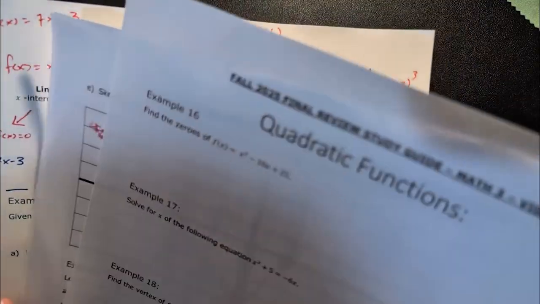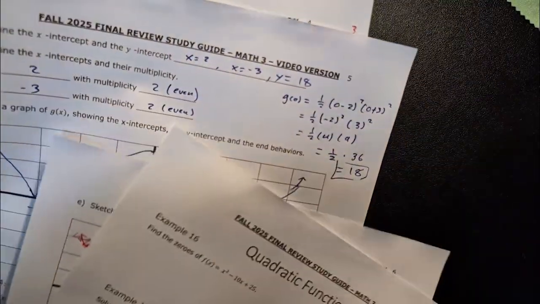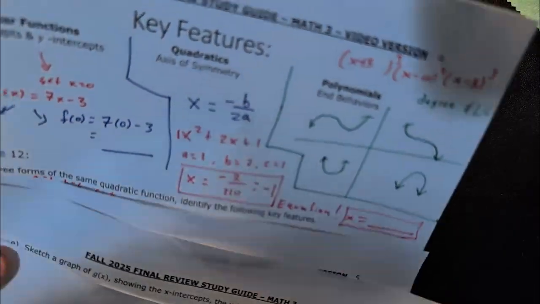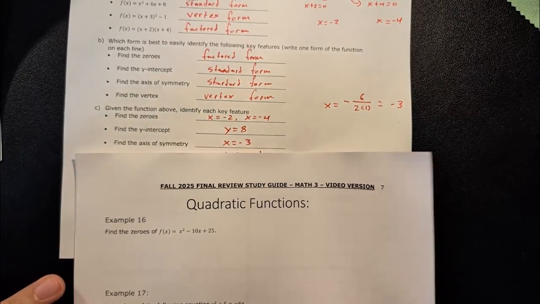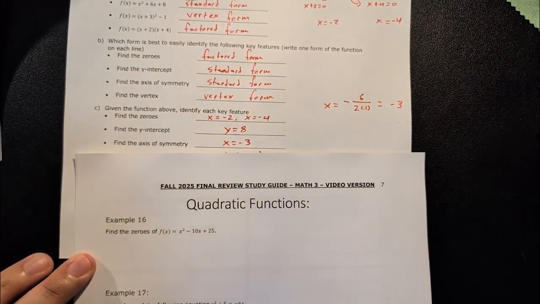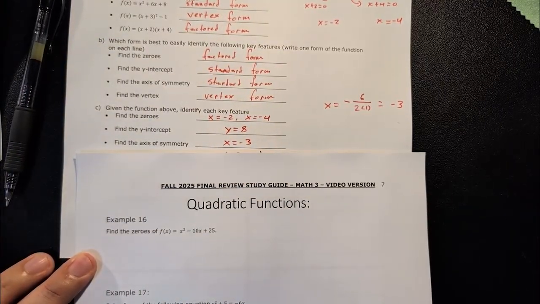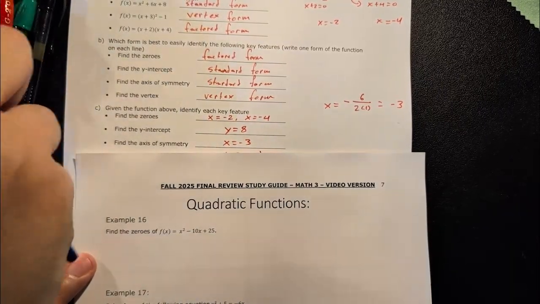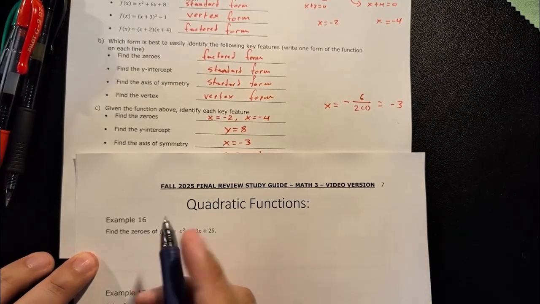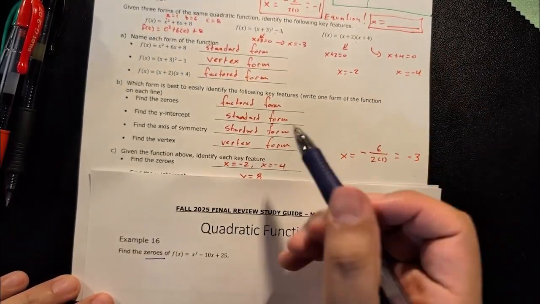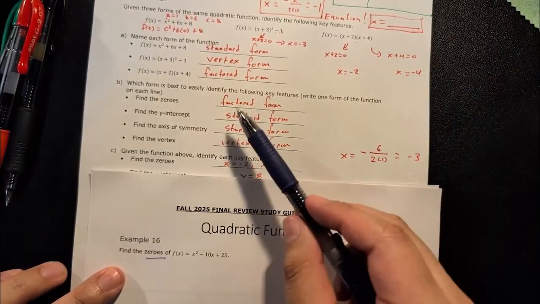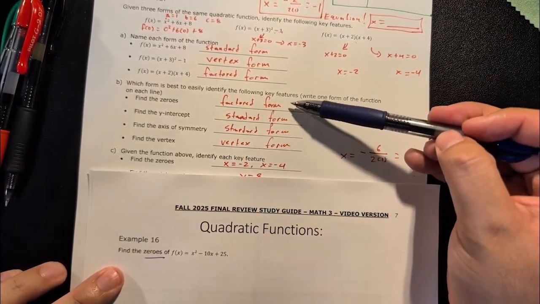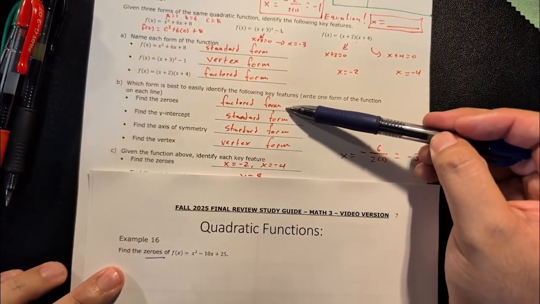Okay, number 16. Before we do number 16, I want to review some key features of this. I want to find the zeros of this function f of x. Which form is the best one to find zeros? To find zeros, we want to use factored form.